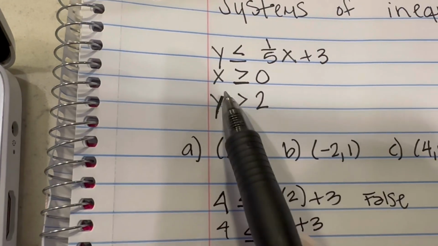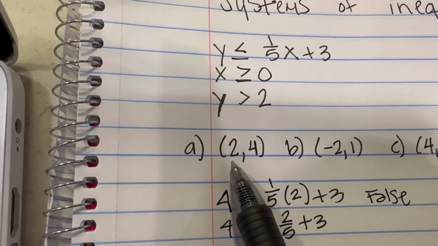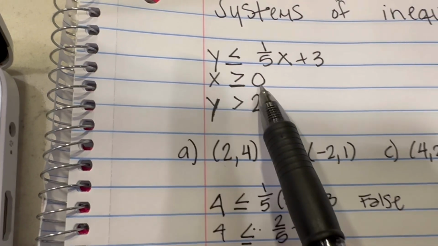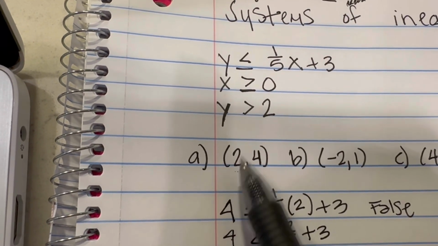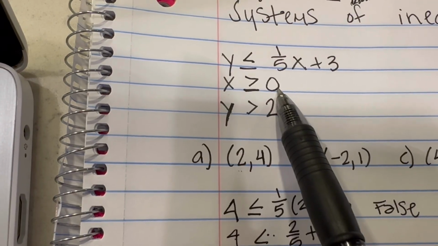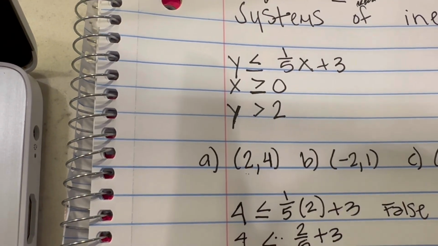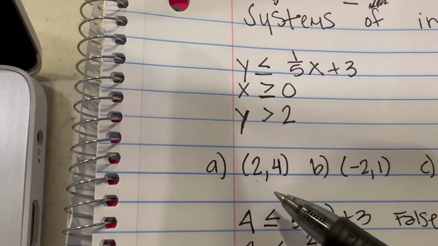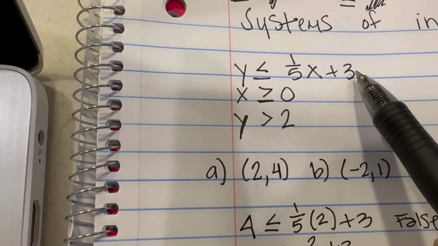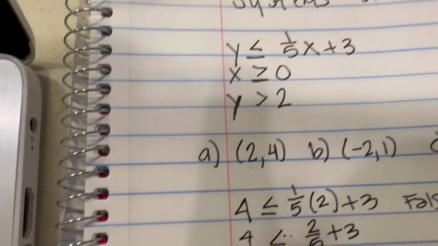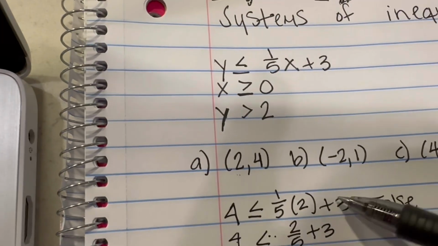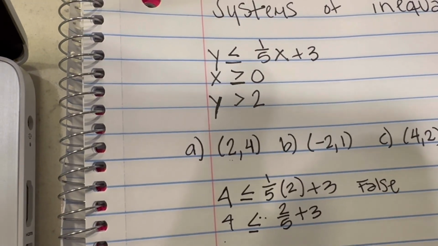Let's try this one. X is 2 greater than 0? It is. 2 is greater than 0. But remember, this coordinate has to work in all 3 of them. So that's why A is not an answer, because it doesn't work in the first one. Let's try the second one, -2, 1.